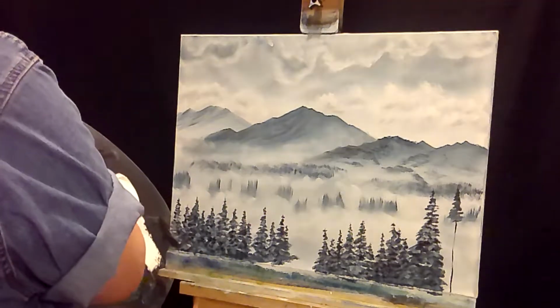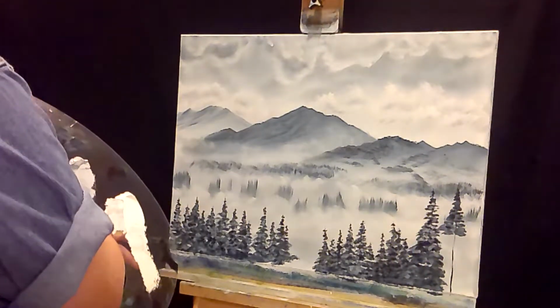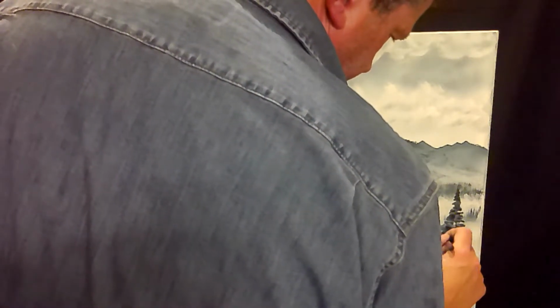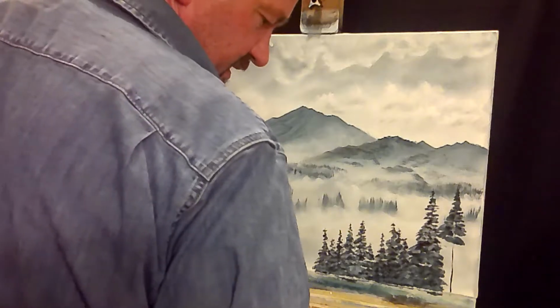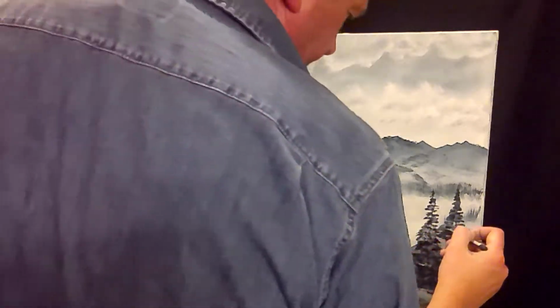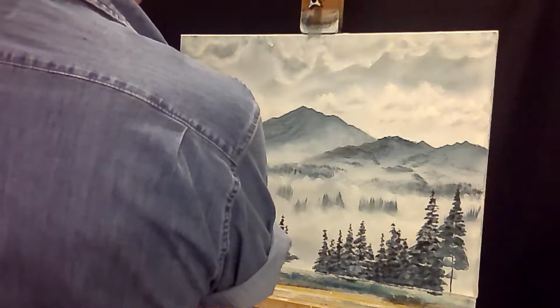Remember, the other way that we create depth, not only with values and color, is by creating layers, overlapping. When you paint something on top of something else, it automatically sets it back. It makes that so much more distant.